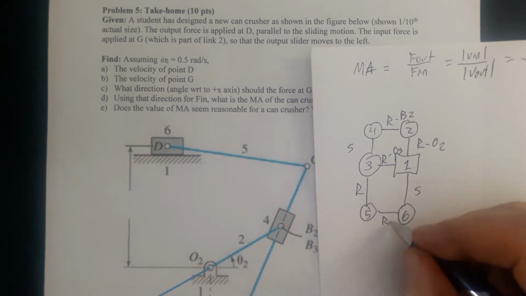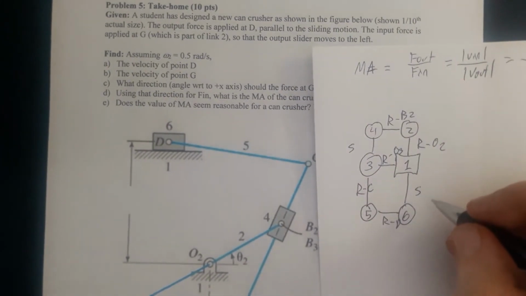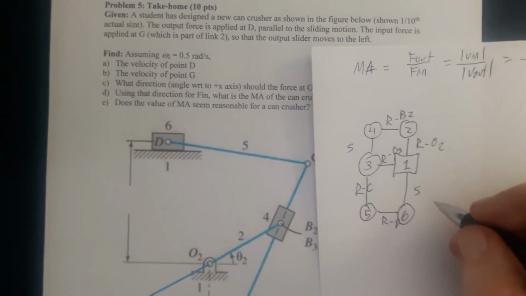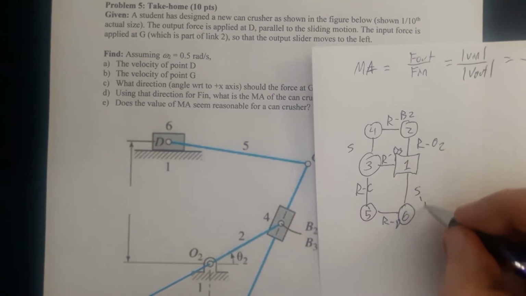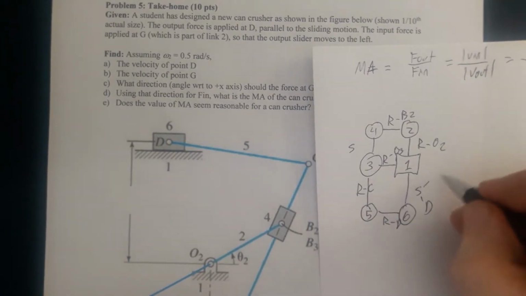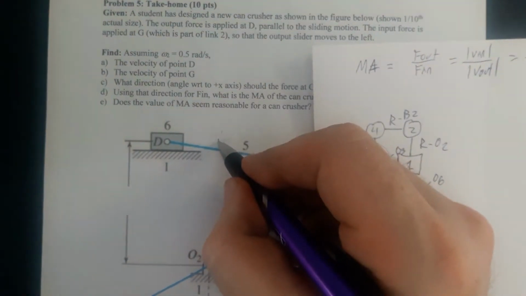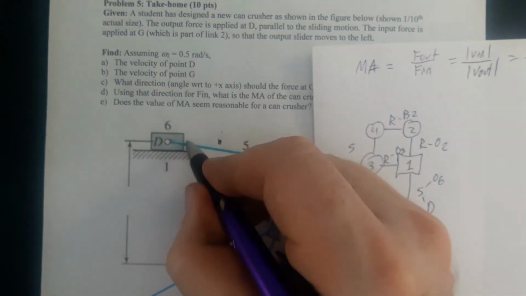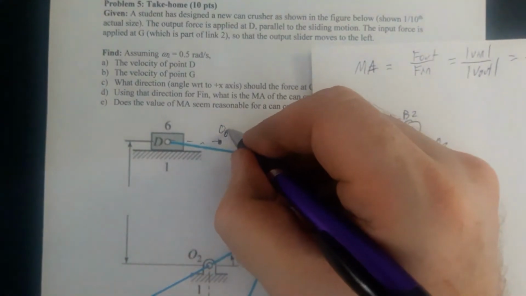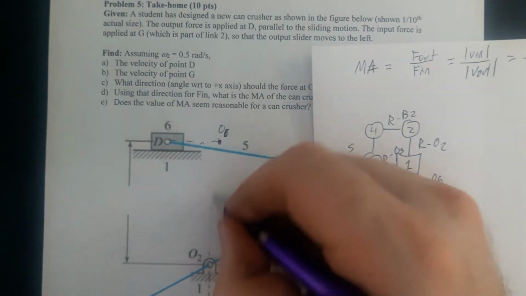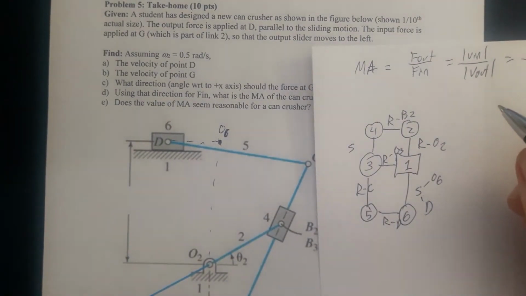Between 5 and 6, we've got D, and between 3 and 5, we've got C. Now the slider, we're going to need a point for the slider, and so we'll have a point O6 that probably about right there is convenient. So I'll call that point O6, and that should be directly above O2, just for convenience sake.